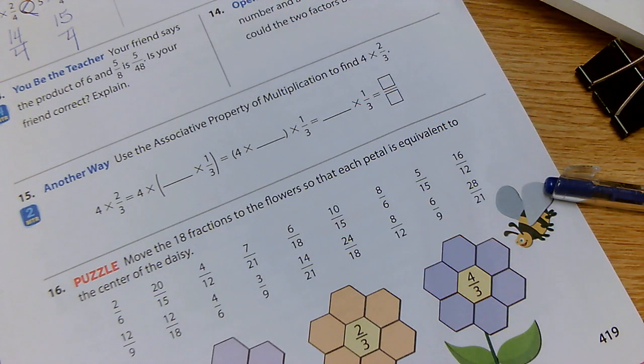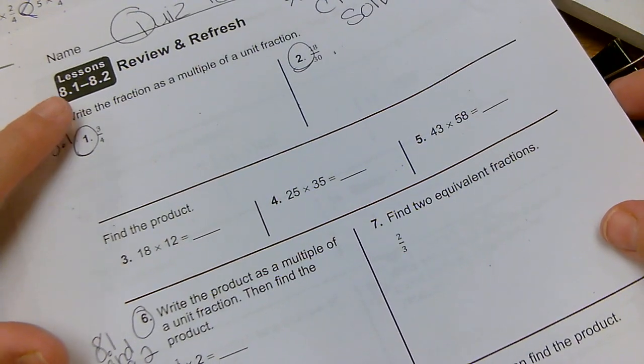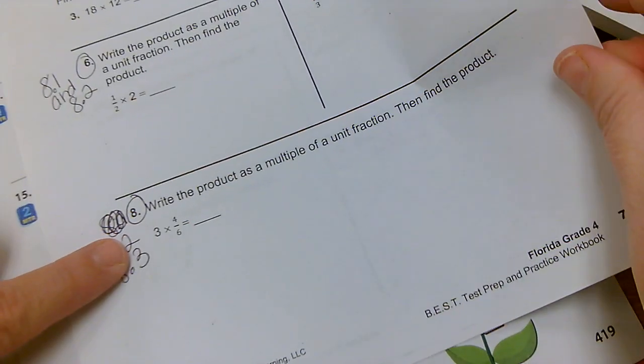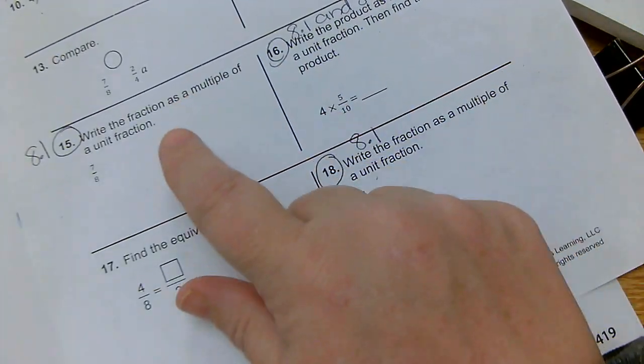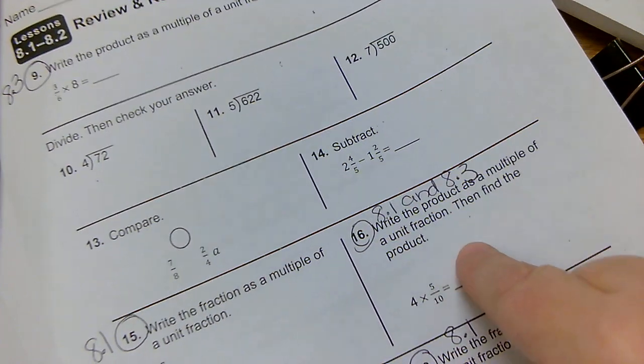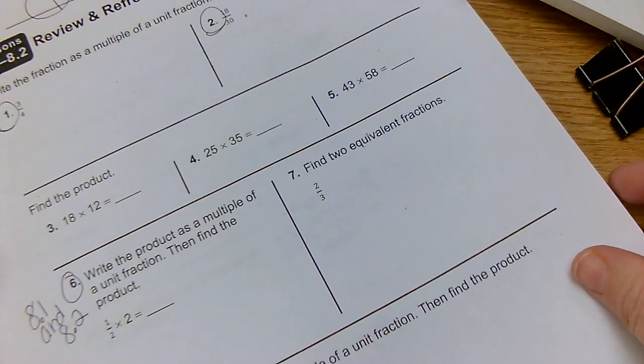After you're done with the Nearpod, you are going to take your quiz. And your quiz looks like this. You're going to go through and circle. You're going to do 1 and 2, 6, number 8, number 9, number 15, 16, and 18. Okay? All right?